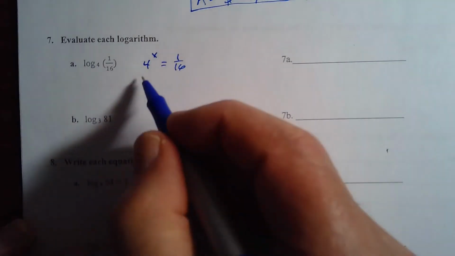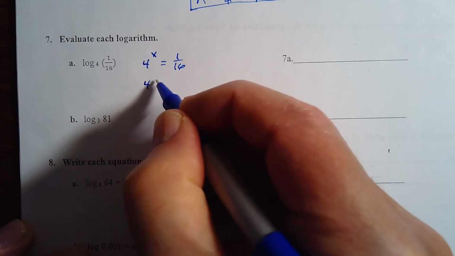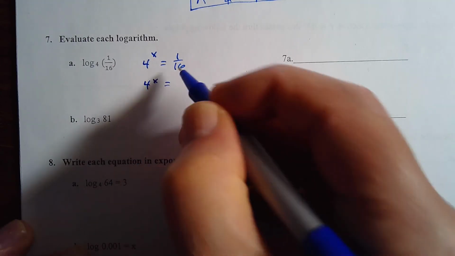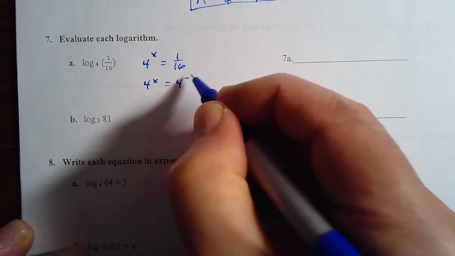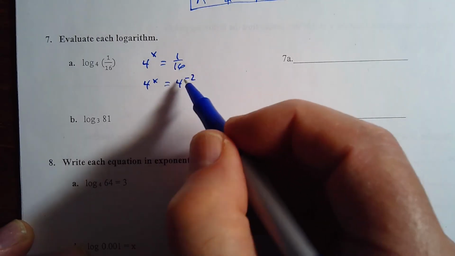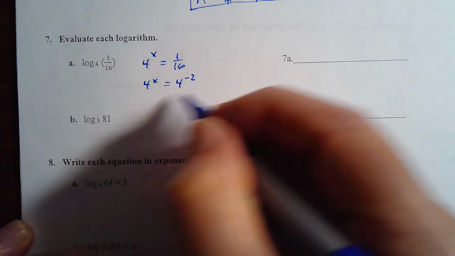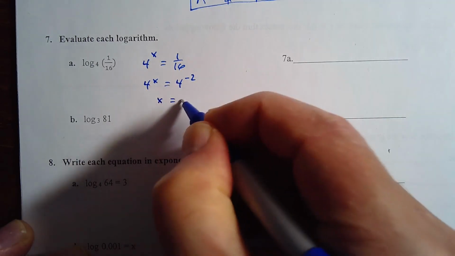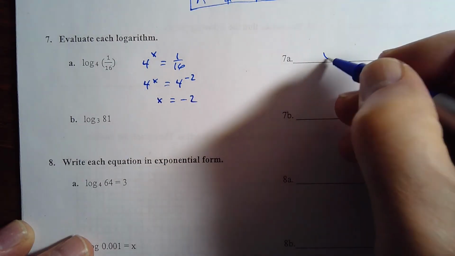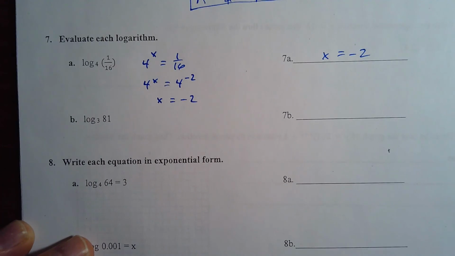I want to get the same bases, so I can see that I could say this is the same as 4 to the x equals 4 to the negative 2. So 1/16 is 1 over 4 squared. So that gives me x equals negative 2.